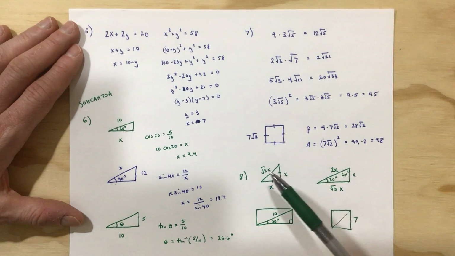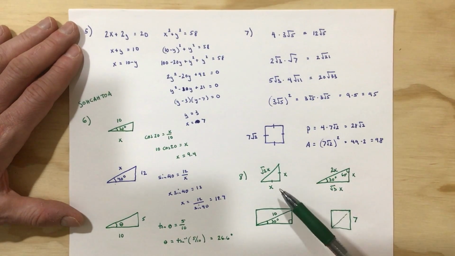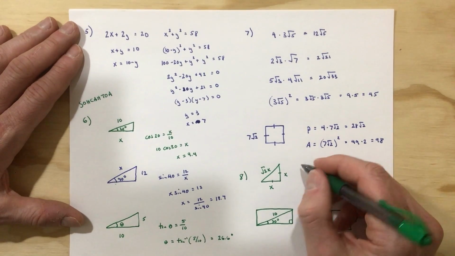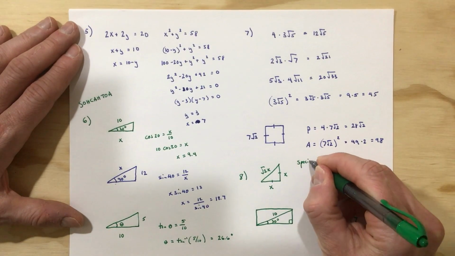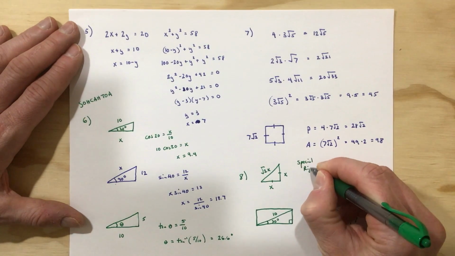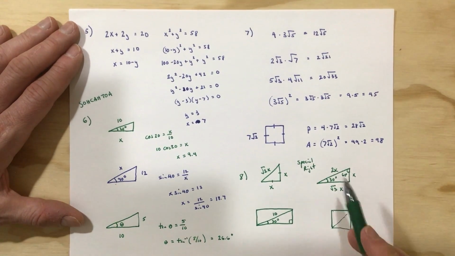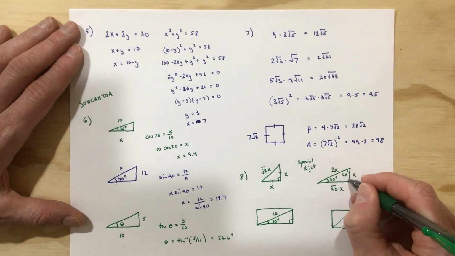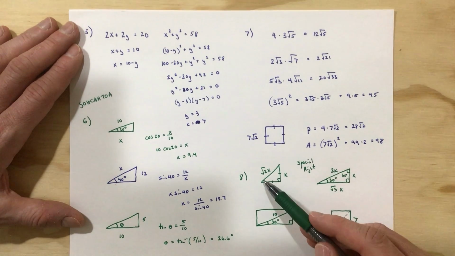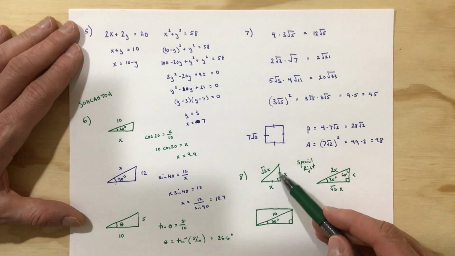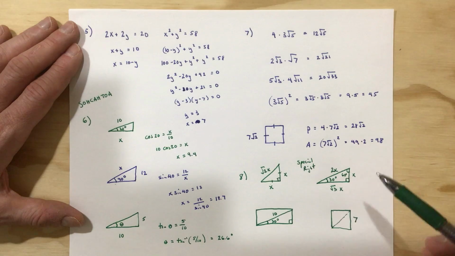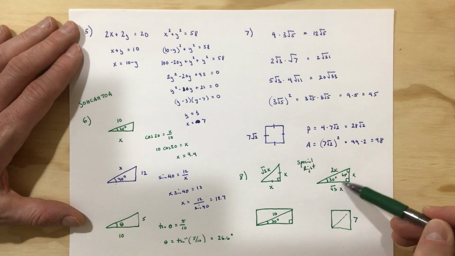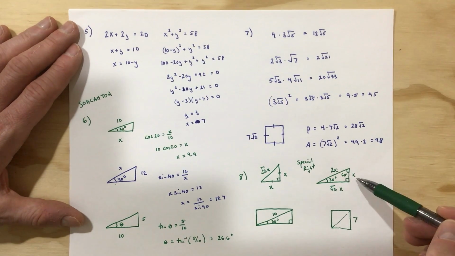Okay, last thing. Here I want to remind you of the 45, 45, 90 and the 30, 60, 90 special right triangles. So these are our special right triangle patterns that we memorized. We know that every 45, 45, 90 triangle has these exact patterns. The hypotenuse is the square root of 2 times bigger than the sides for 45, 45, 90. And for 30, 60, 90, the hypotenuse is double the small leg, and the long leg is the square root of 3 times the small leg.